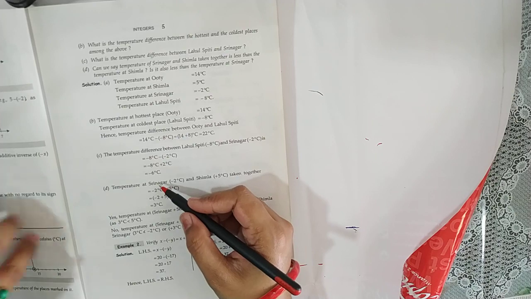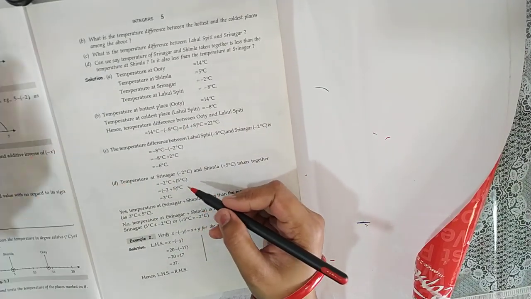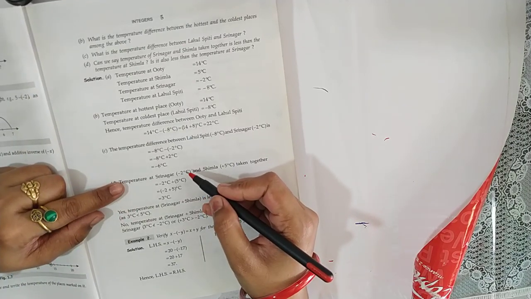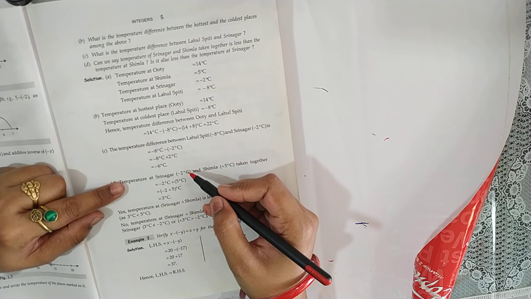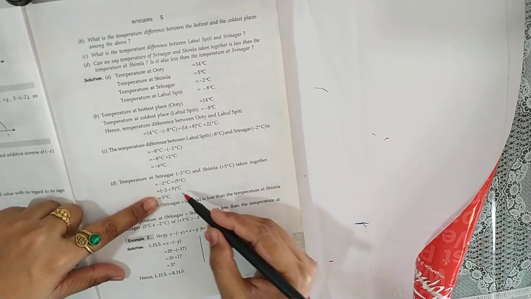Now we will move on to the last part. Can we say the temperature of Srinagar and Shimla taken together is less than the temperature at Shimla? Is it also less than the temperature at Srinagar? Okay, so we can find out.